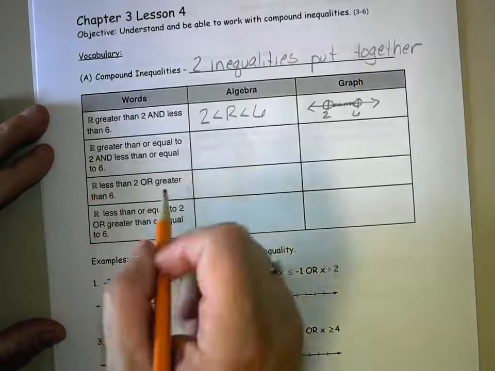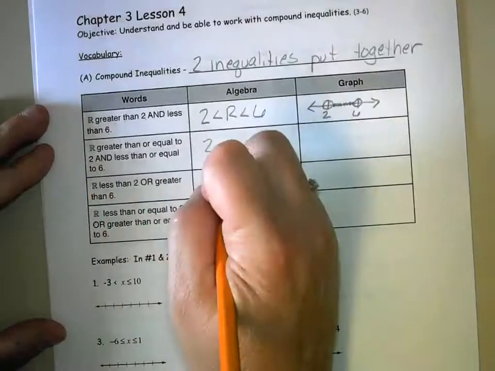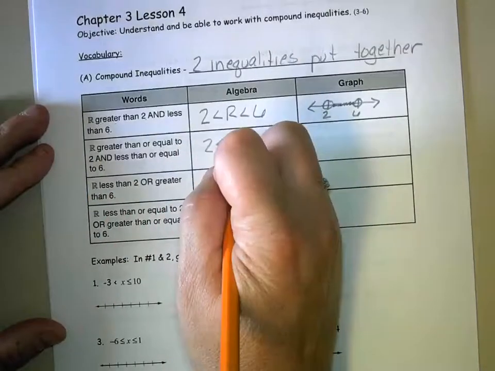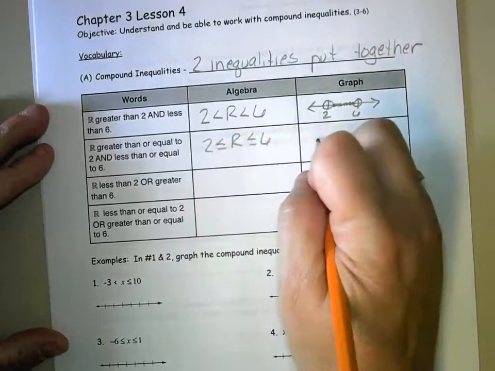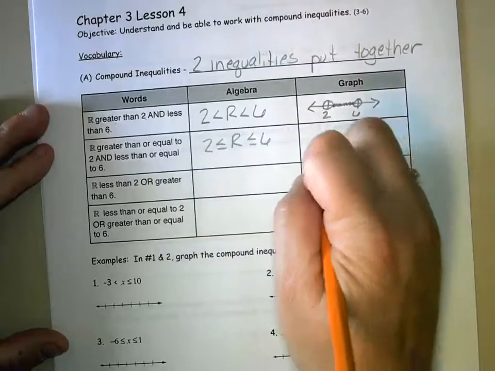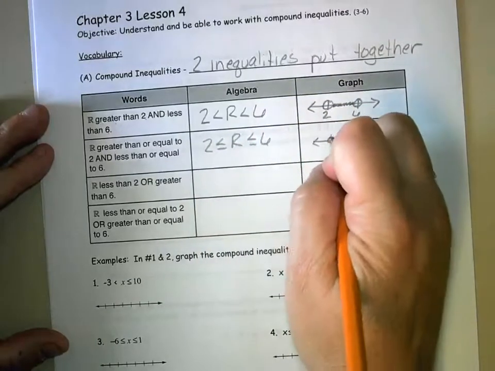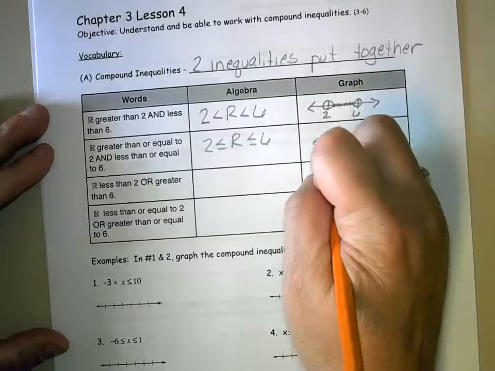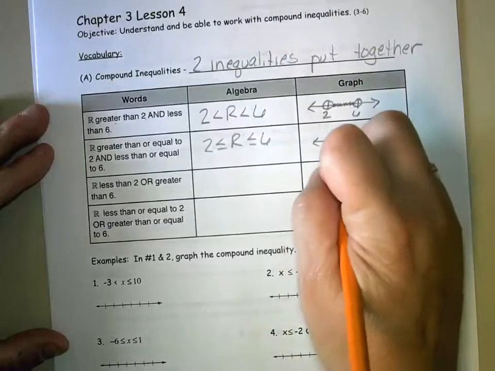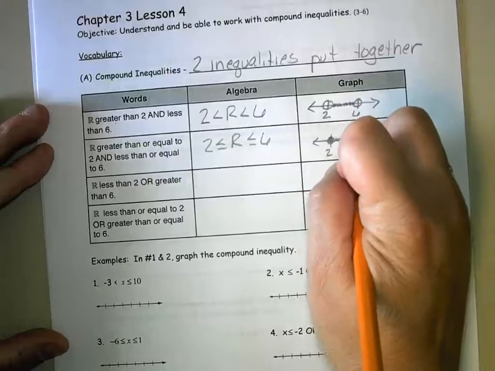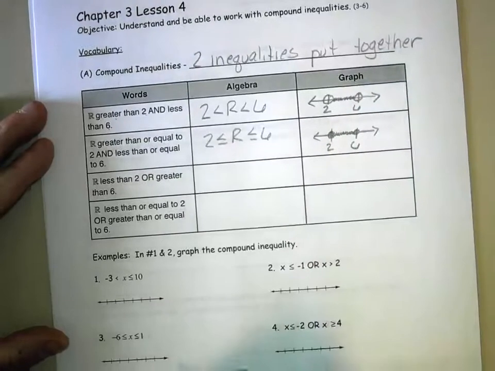Next one, r is greater than or equal to 2 and less than or equal to 6. Same graph, only now we're going to have a colored in circle on the 2, colored in circle on the 6, and everything between those two colored in.